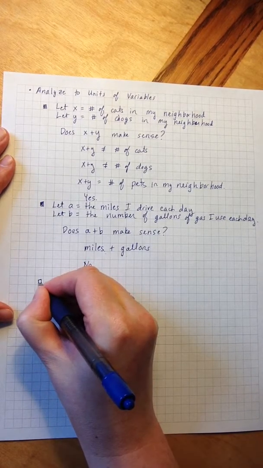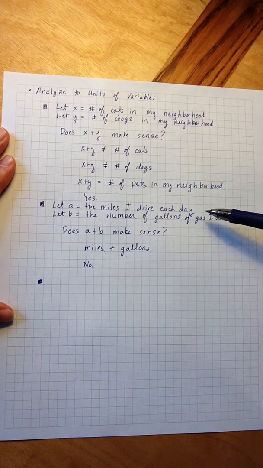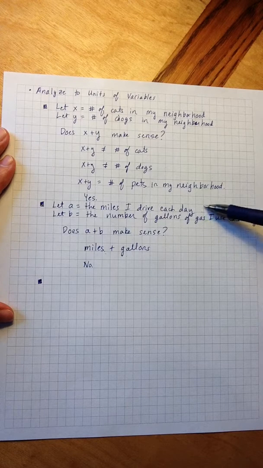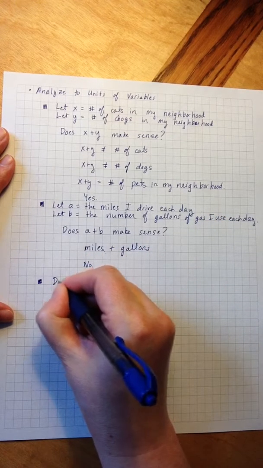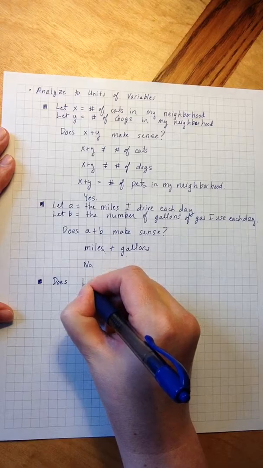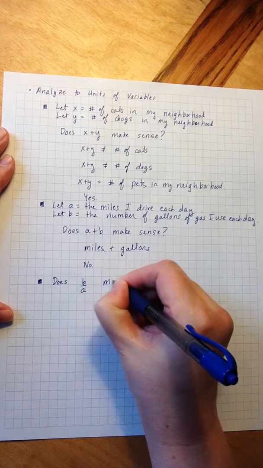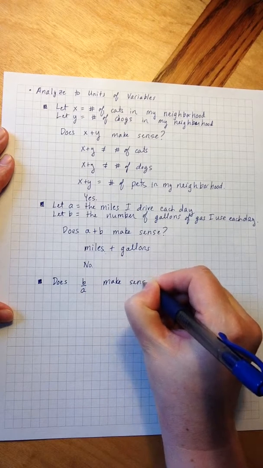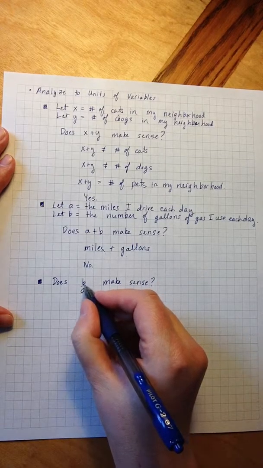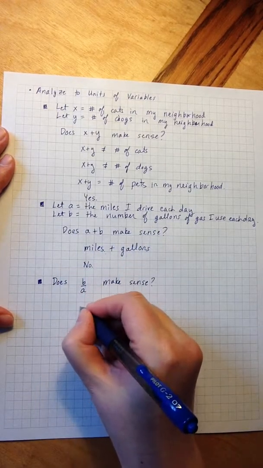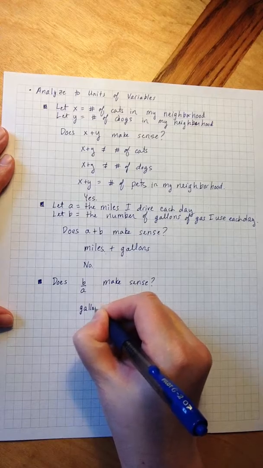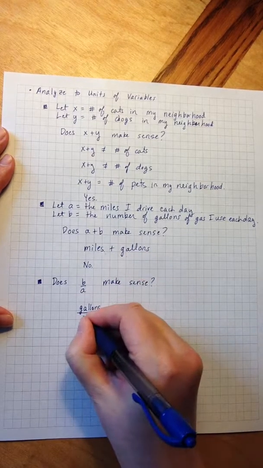Our last example, I'm going to use the exact same language as up here. So I'm going to say, does B divided by A make sense? So remember, B is gallons and A is miles.